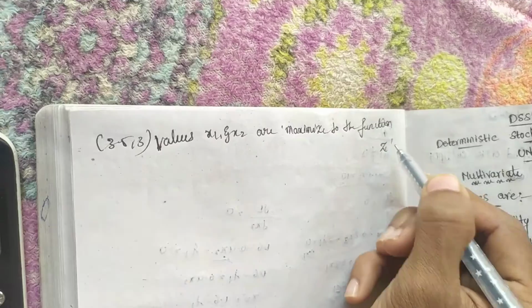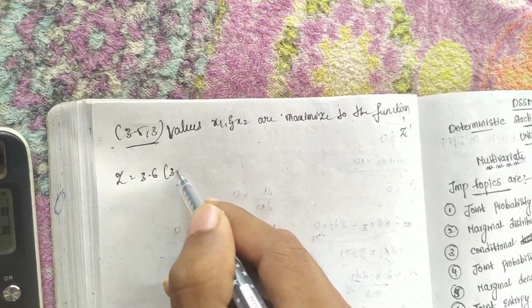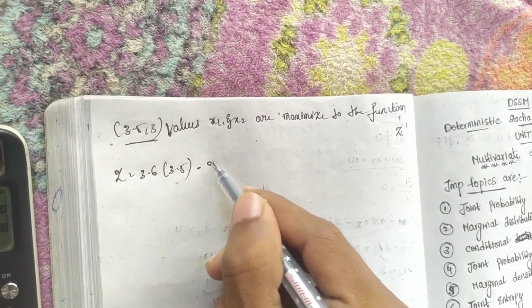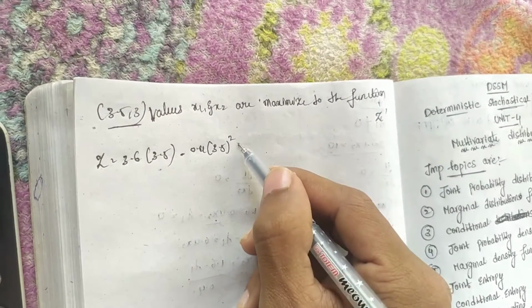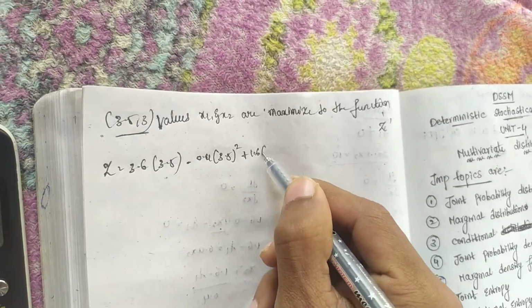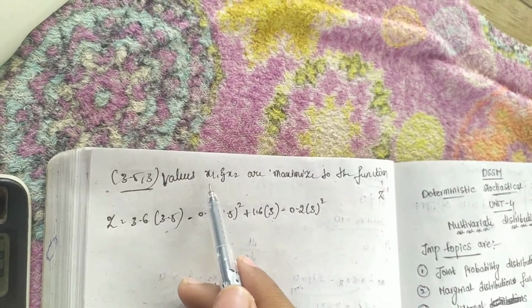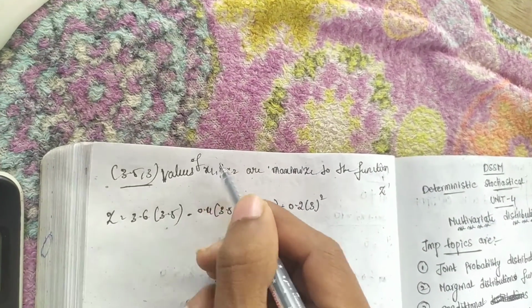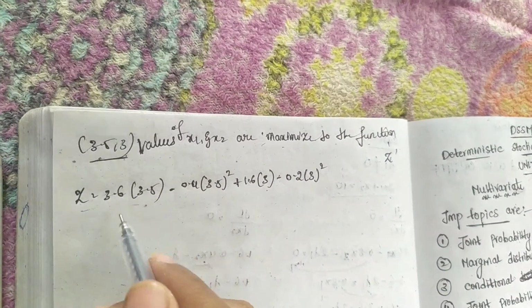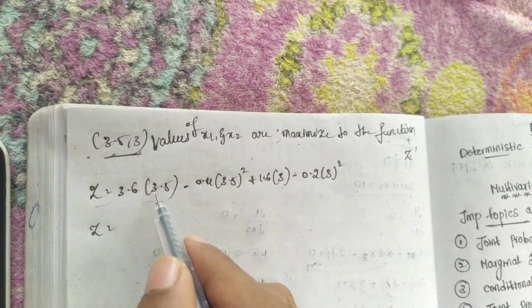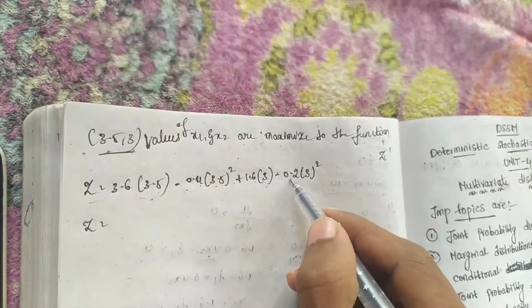So these two values we substitute in the z function, that is 3.6 of 3.5 minus 0.4 of 3.5 whole square plus 1.6 of 3 minus 0.2 of 3 square.